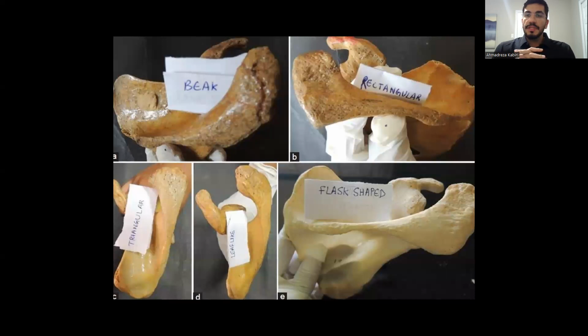There's been another study in India, in the Department of Anthropology, of course, trying to classify acromion, and they were suggesting similar patterns of acromion shape.